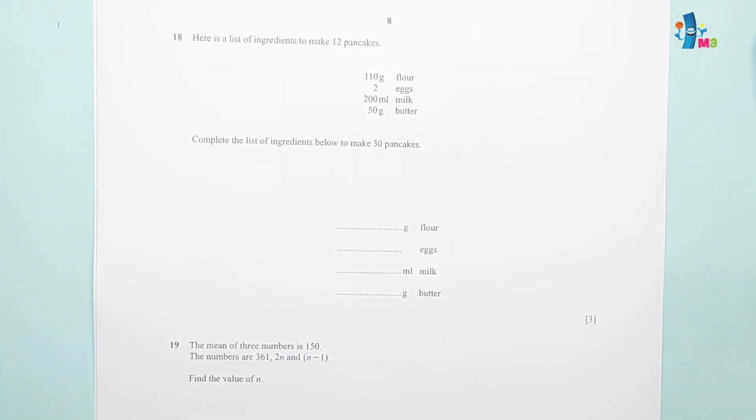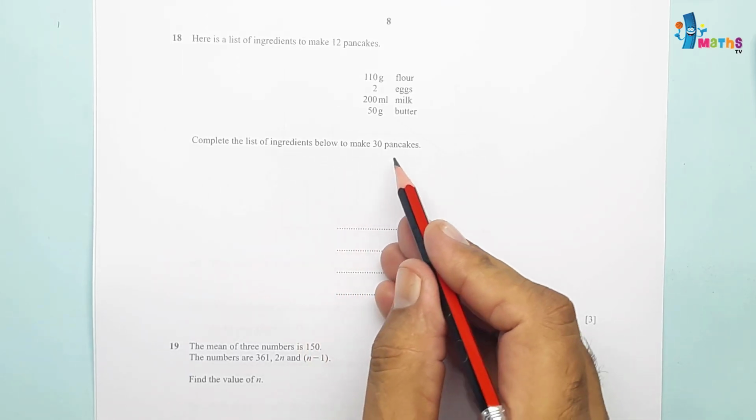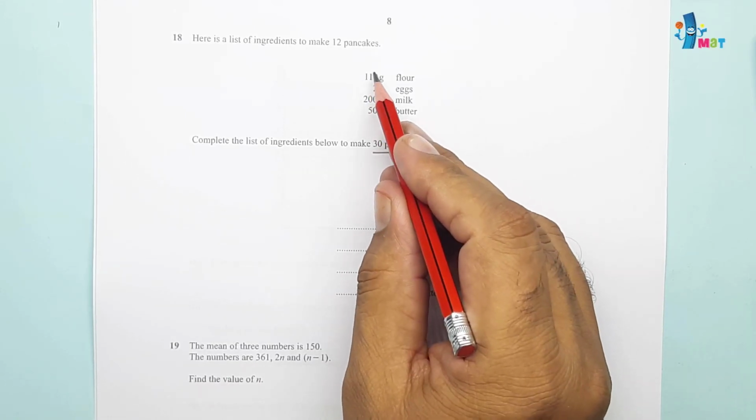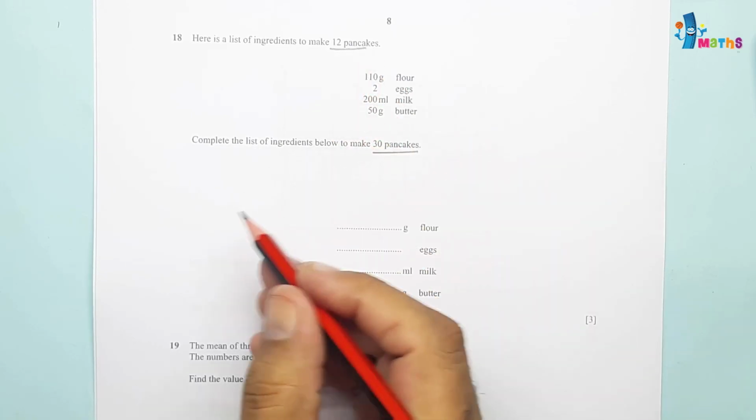Here is a list of ingredients to make 12 pancakes. So this is the recipe given. Complete the list of ingredients below to make for 30 pancakes. So what we'll be doing, this is sufficient for 12 pancakes.